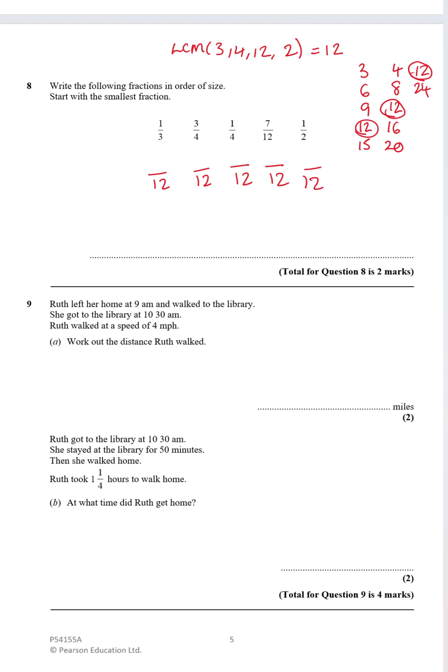My first fraction currently has a denominator of 3. To make it a denominator of 12, I need to multiply by 4. My second fraction currently has a denominator of 4. To make it into 12, I need to multiply by 3. Therefore, I get a numerator of 9. Same again, I'm multiplying by 3 to get a multiple of 3. My next one already has a denominator of 12, so I could, if I wanted to, multiply by 1, but I don't really need to. And my last fraction, I multiply by 6, again to get a denominator of 12.